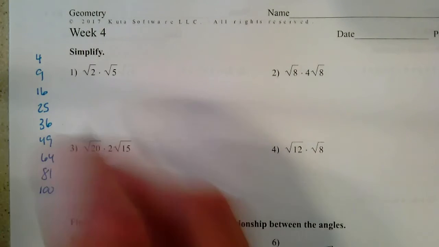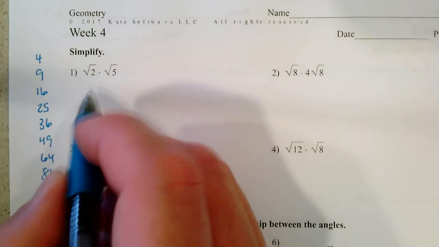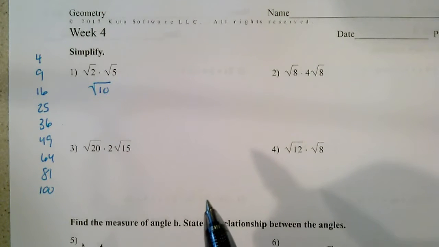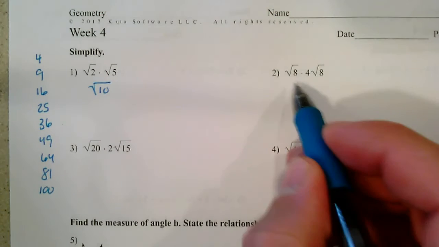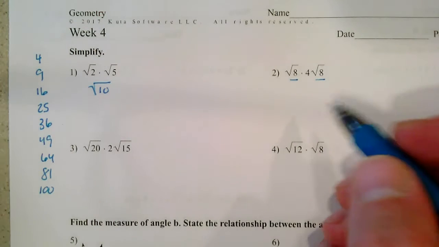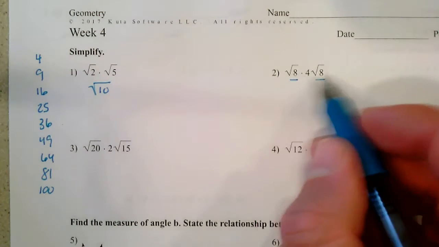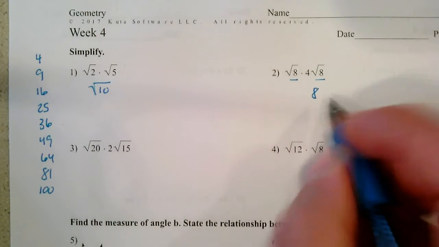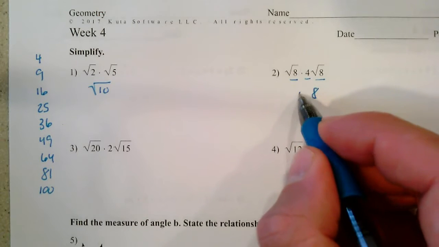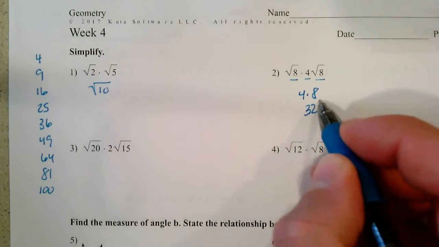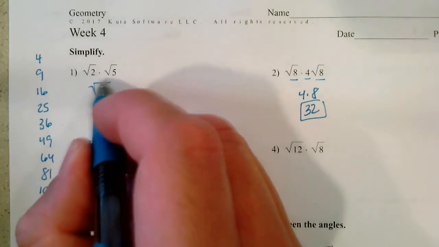Okay. So let's see, square root of 2 times square root of 5. That's just square root of 2 times 5, which is 10. Over here, square root of 8 times square root of 8. And remember, anytime we multiply the square root of something just by itself, we get that number back. So that's just going to be 8. Of course, don't forget the 4 here. 4 times 8 is 32. All right, next.